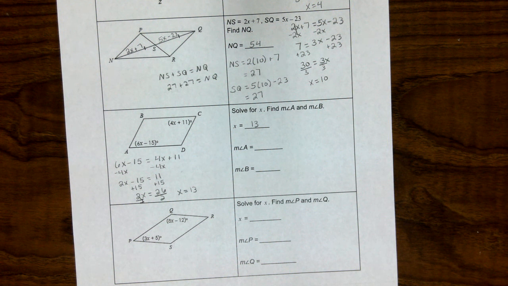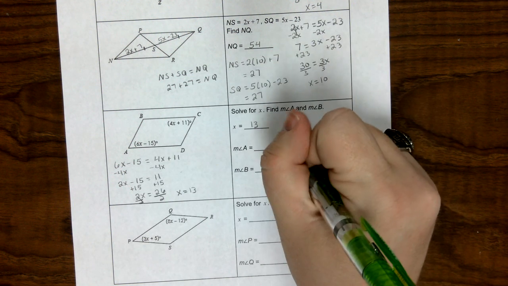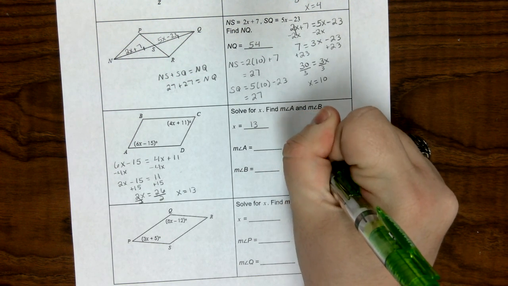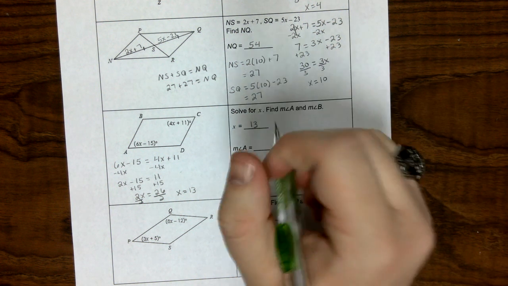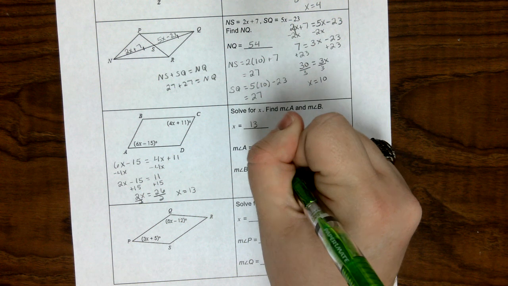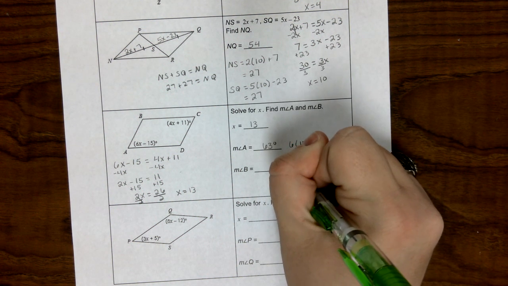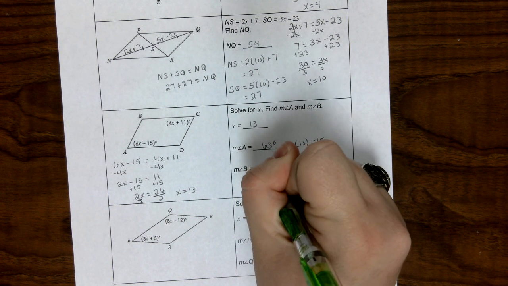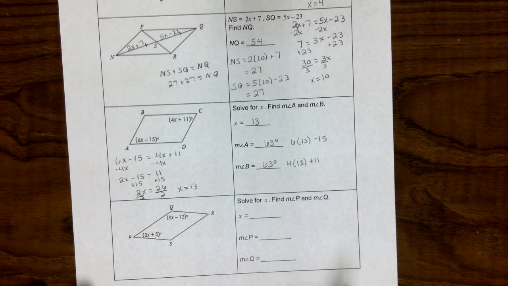All right, now what I can do is take my 13 and plug it back in for all these expressions. So angle A is the 6x minus 15, so 6 times 13 minus 15. You type that in a calculator, you should get 63 degrees. Angle B is 4 times x plus 11. You type that in, you also get 63 degrees. All right.